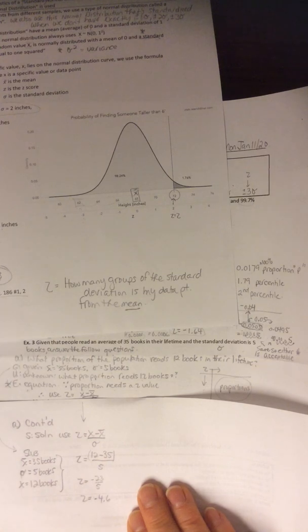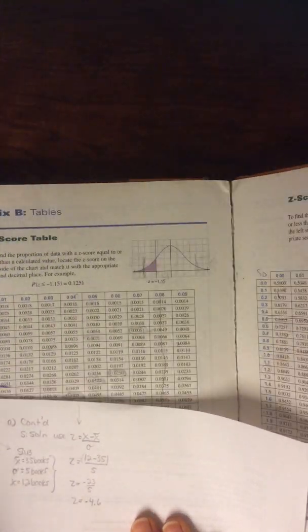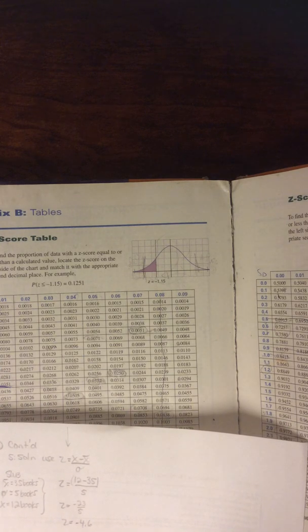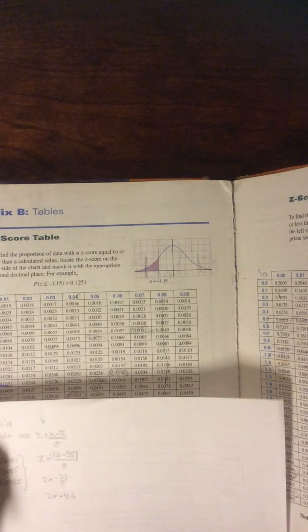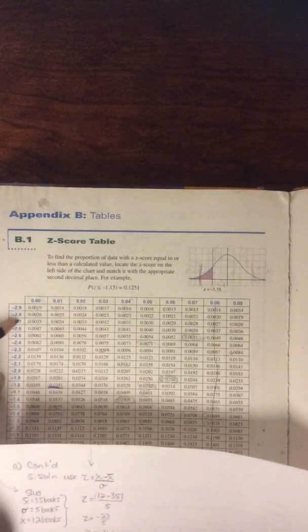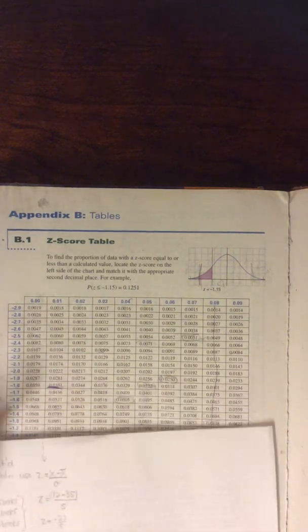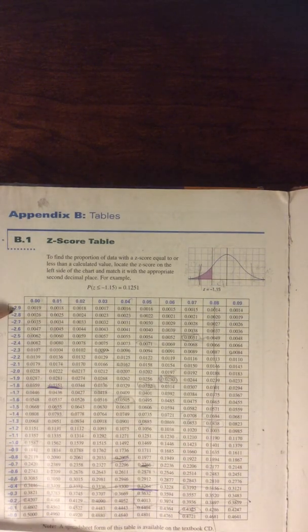Now, the Z value of negative 4.6, if you remember what we were saying, there is no Z value of negative 4.6. Why? Because the highest number is negative 2.9, right? Can you see that? The highest number is negative 2.9, highest as in most negative.